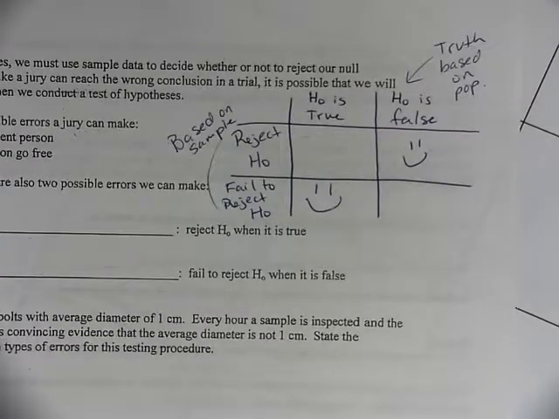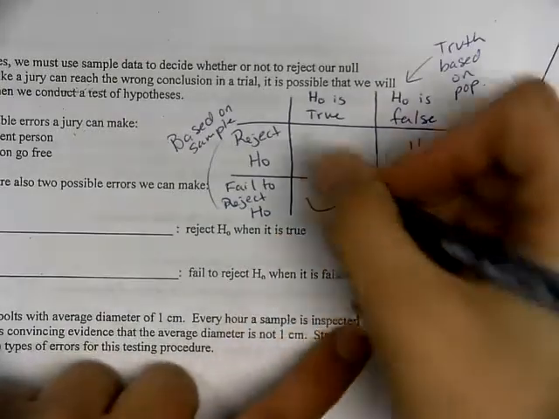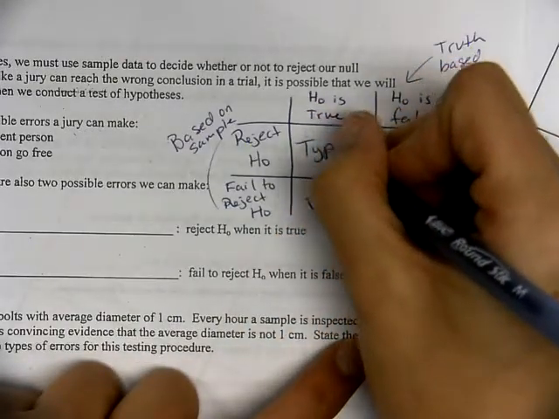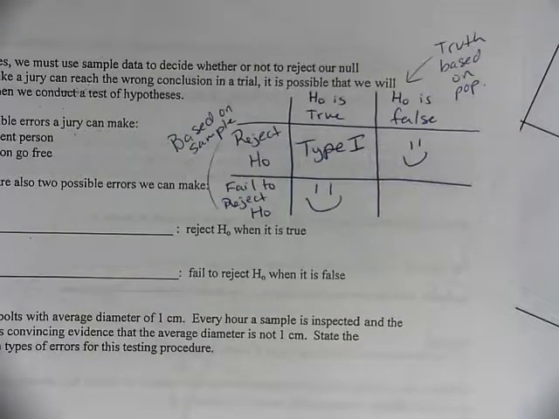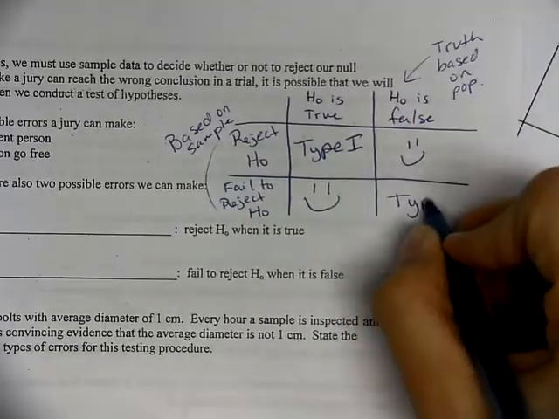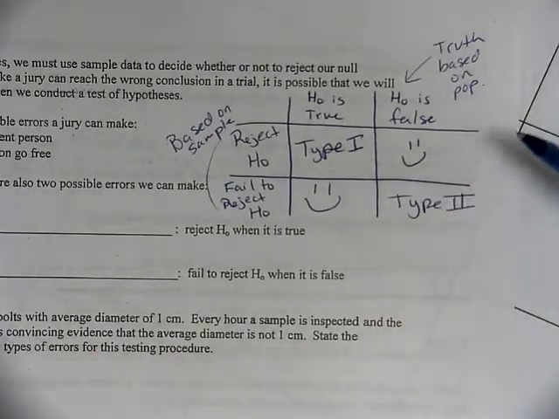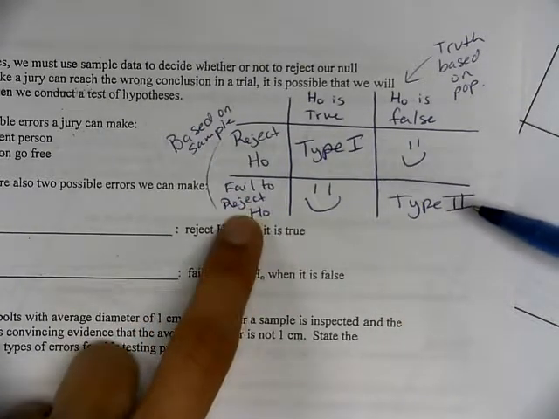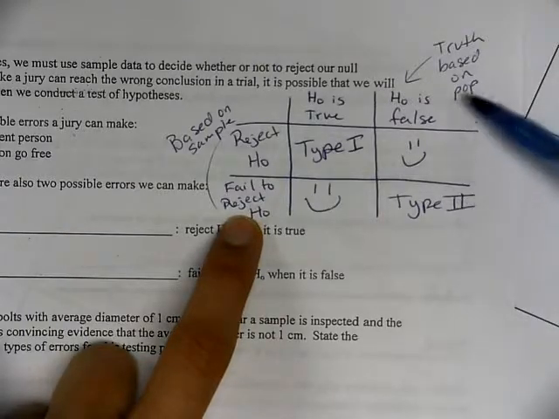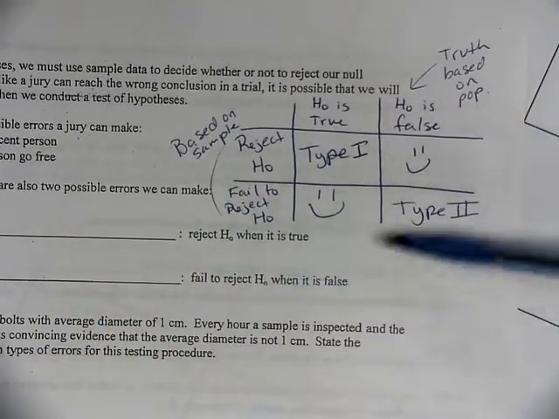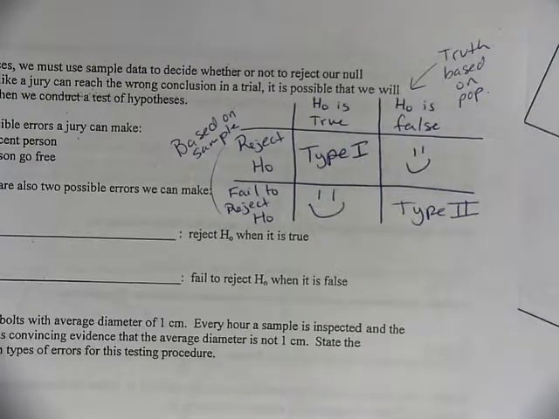There are two types of error. We were very creative and we named them type 1 and type 2. So type 1 error is when you reject the null hypothesis when it's actually true. That's type 1 error. So when you reject the null hypothesis when it's true. Type 2, and this is how I remember it, we fail to reject, that's type 2, when it's actually false. So if you remember this little table, it'll help you remember error.